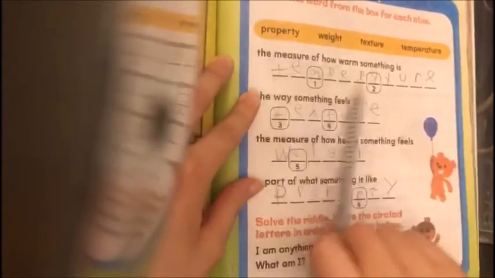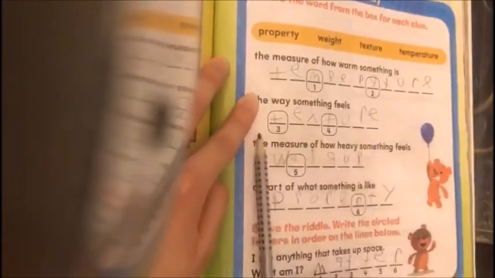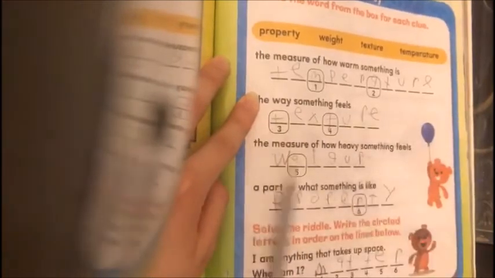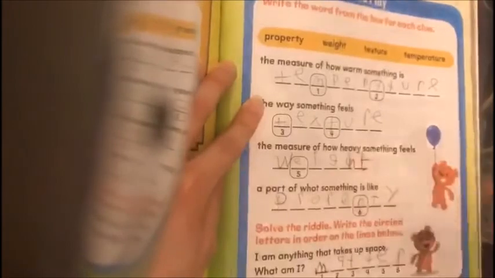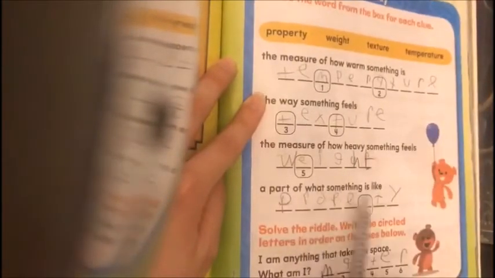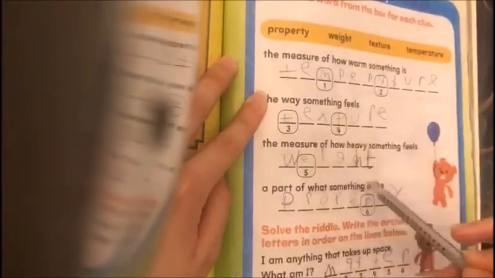Okay, so we're going to answer the next page together as well. Try to turn off the camera, solve it on your own, then come and check. So the first answer is going to be temperature. The second one is going to be texture. The third one is weight. Okay, H and T. And the last one is a property. And then we're going to just have those numbers together.